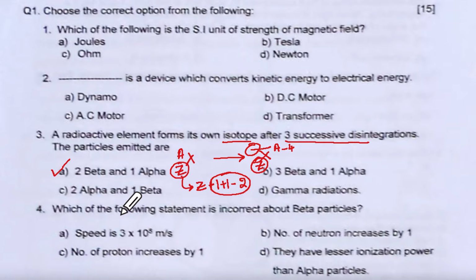So it will be this. Let us see 3 beta and 1 alpha. No. 3 beta means it will be Z plus 3 and then minus 2. So that is not equal to Z. Understanding what I am saying? If 2 alpha are given out, then Z will become Z minus 4, and 1 beta means plus 1. So this again is not equal to Z. Understanding?